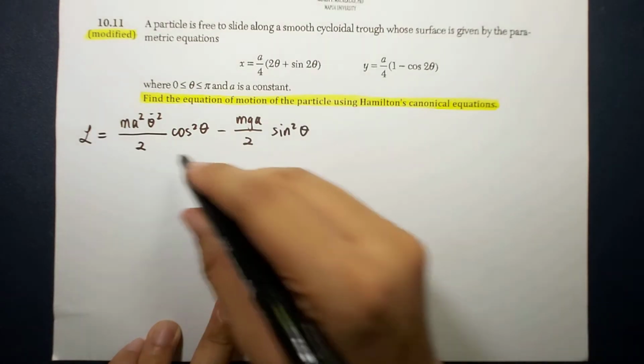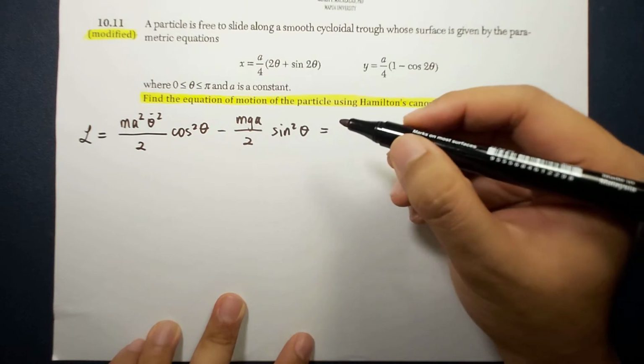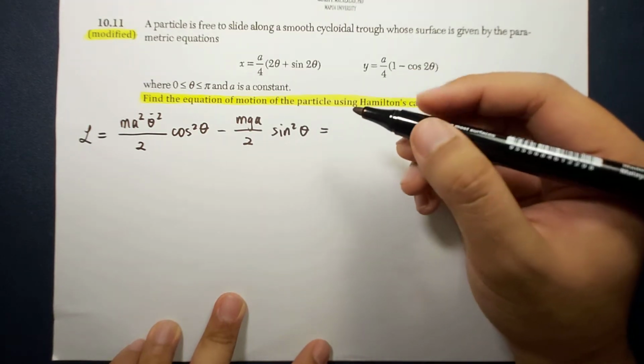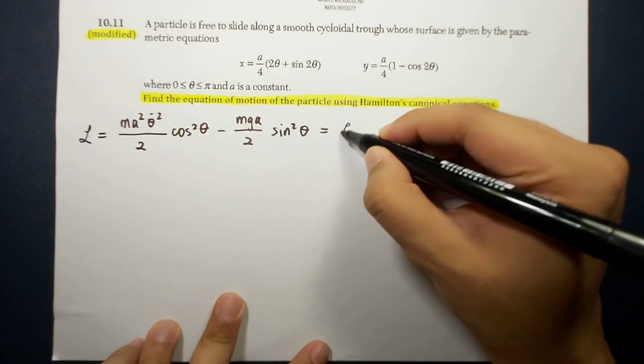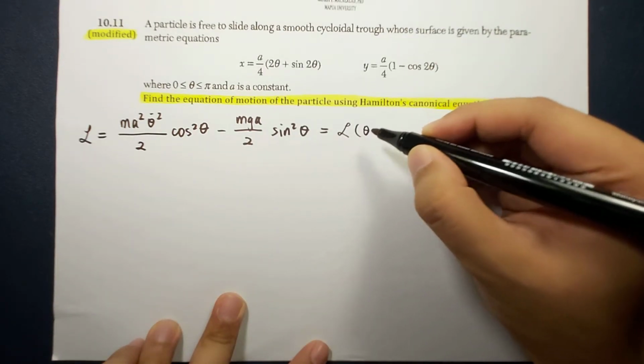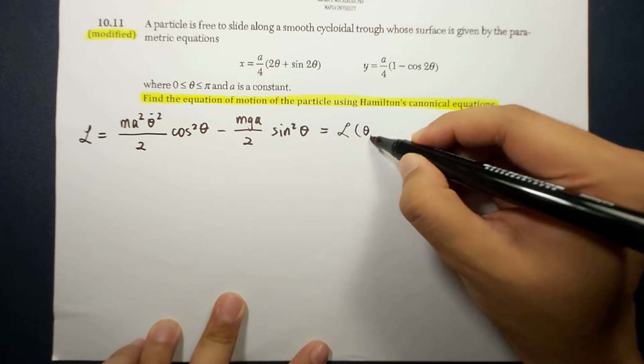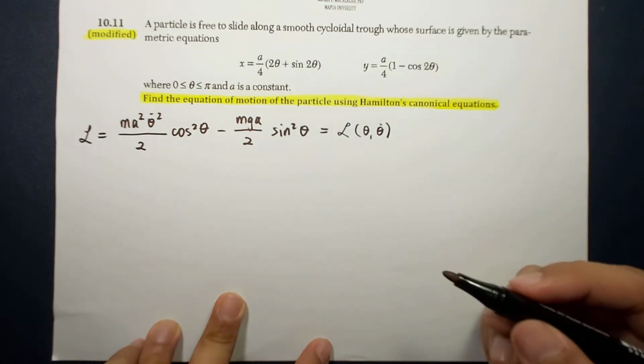You will notice here that the system has only one degree of freedom, and that is theta. That's because the Lagrangian is only an explicit function of theta and theta dot.